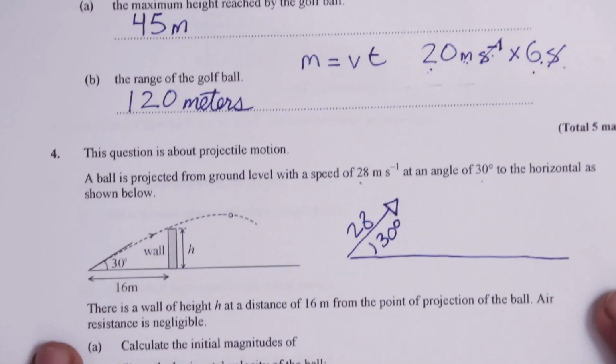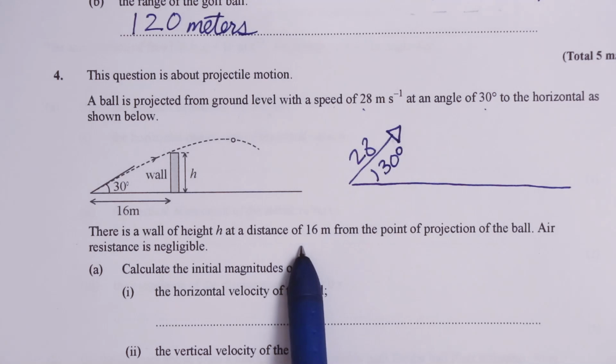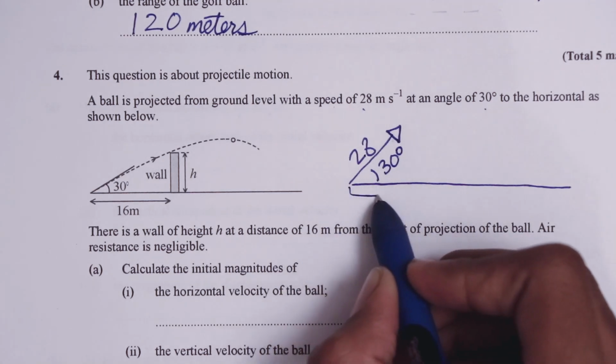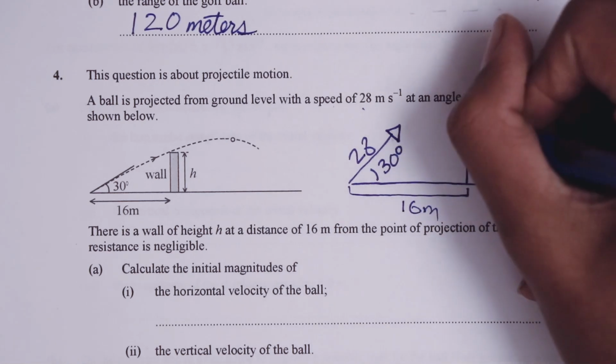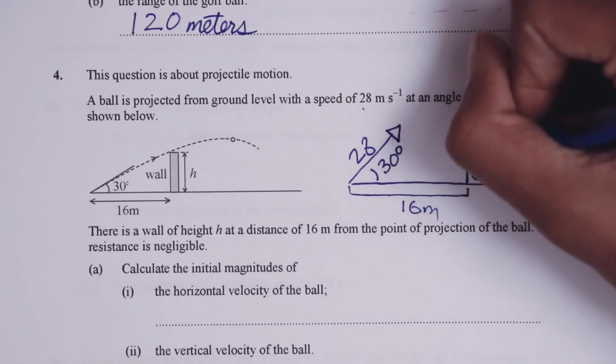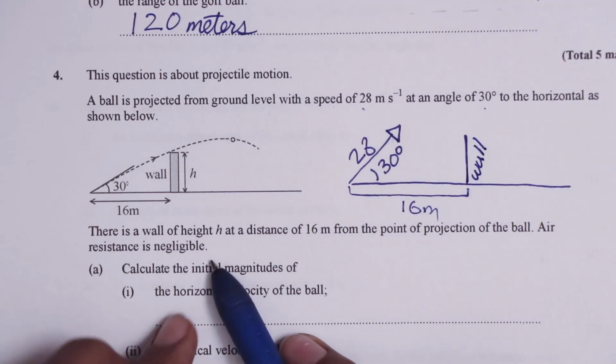Alright, so what are they asking? There is a wall at height h at a distance of 16 meters. Okay, so that's 16 meters, and here's the wall. Don't you hate it when there's a wall at 16 meters? It's horrible. Air resistance is negligible.